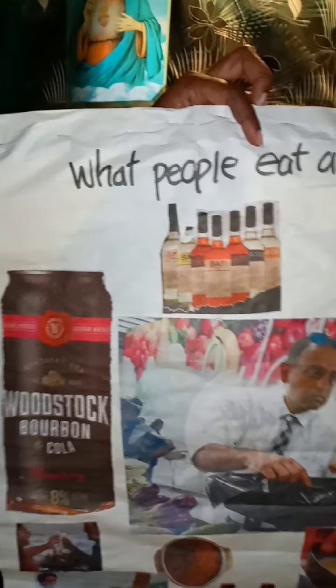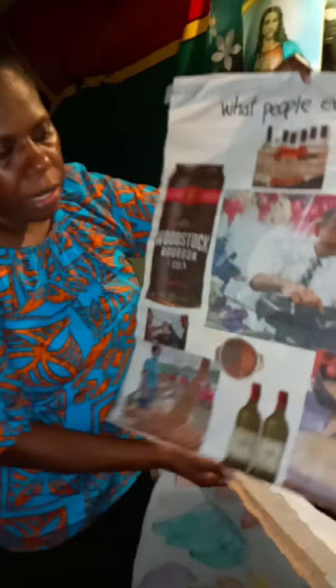Another poster over here. Our children will be looking at some of the pictures here, at some of the things that they may see people consuming at home, because anything that goes into the mouth will be food. So they'll be discussing a picture like this too. So that is about nutrition.